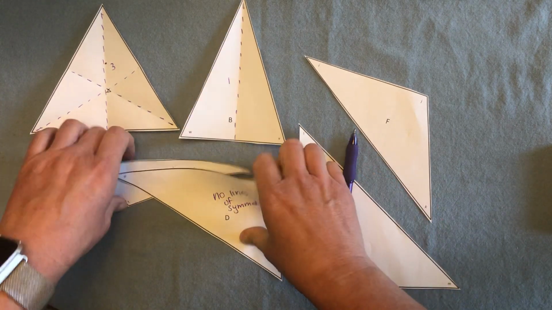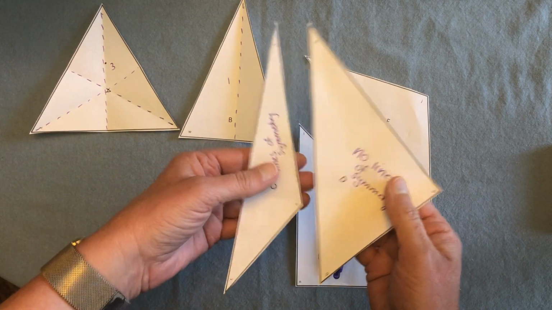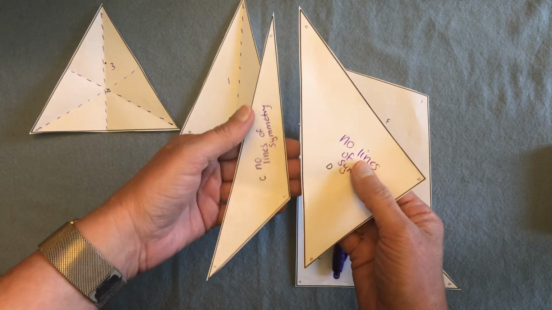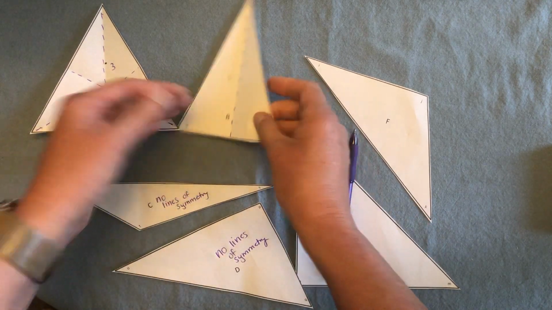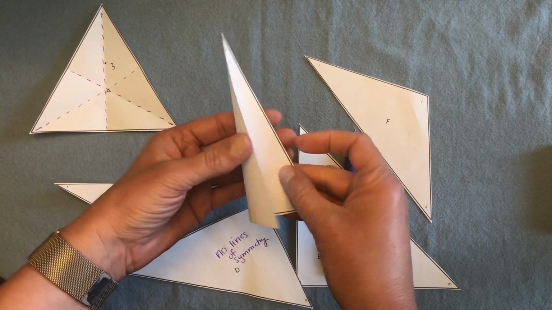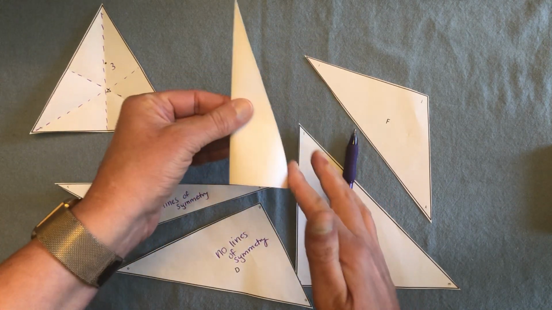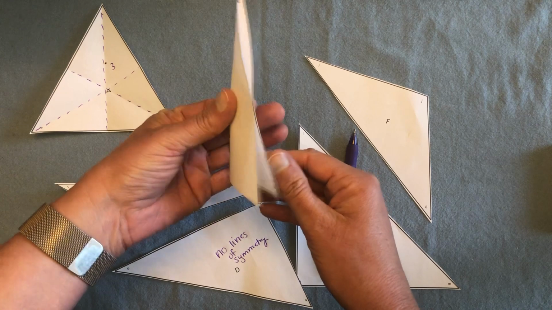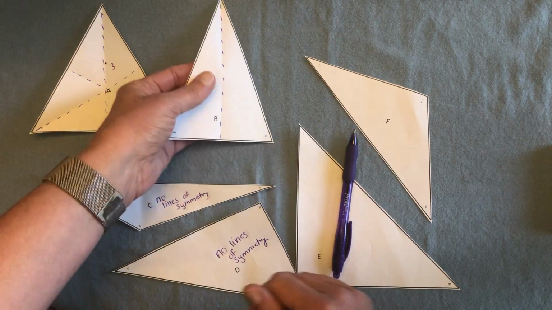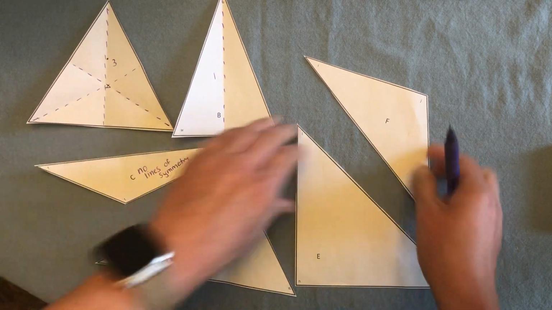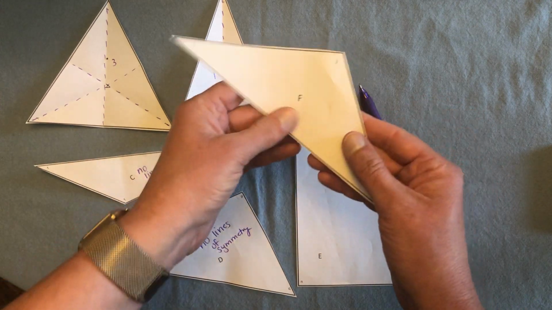And so what that's telling me about both of these triangles is that they don't have any side lengths that are the same. Because when I folded triangles A and B, and I got at least one line of symmetry, I was able to see the sides that were perfectly matched. They were exactly the same length. All right, let's move on to triangle F.